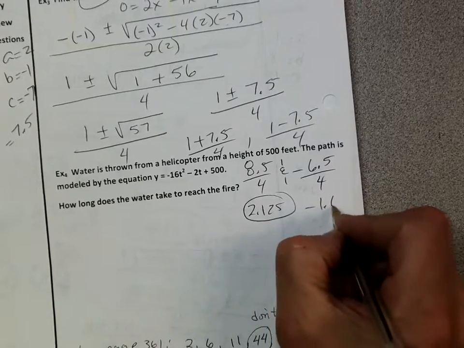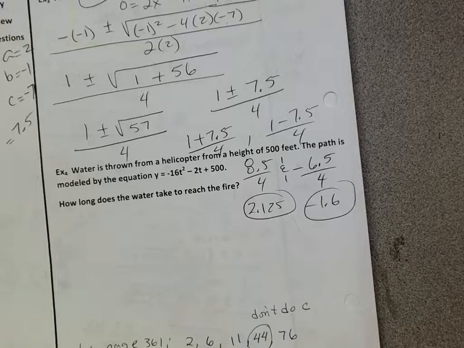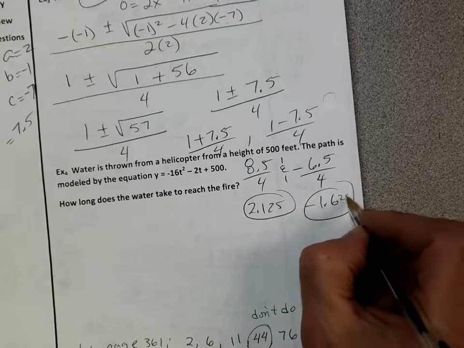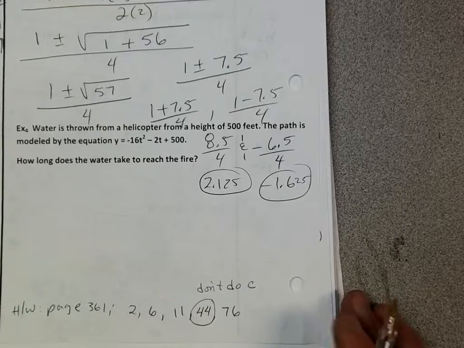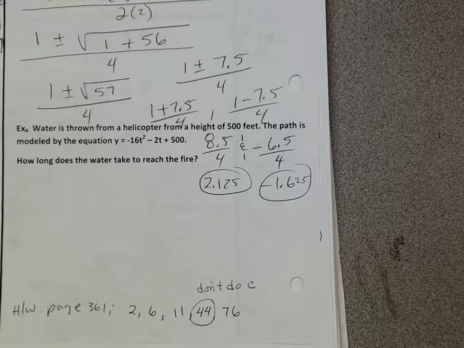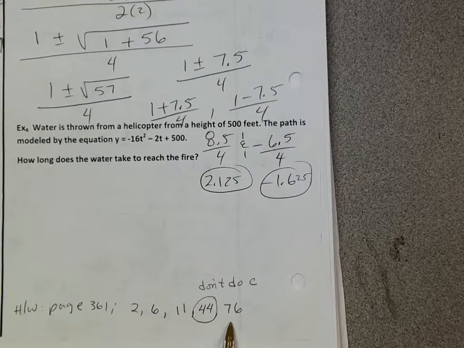Negative 1.6, okay? Oh, that's not right. I keep pushing the wrong buttons. 1.625, okay. Thumbs up. Okay, so it's not hard, is it? It's just a pain. So that's why we only have 2, 6, 11, 44, and 76, right?